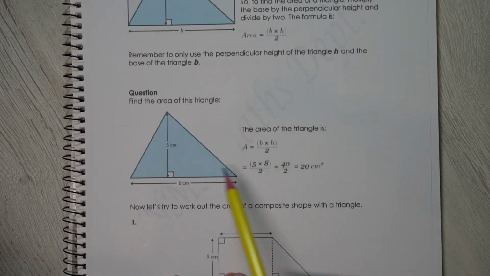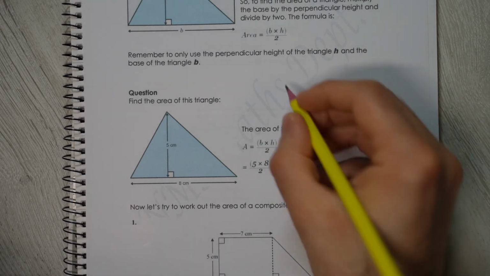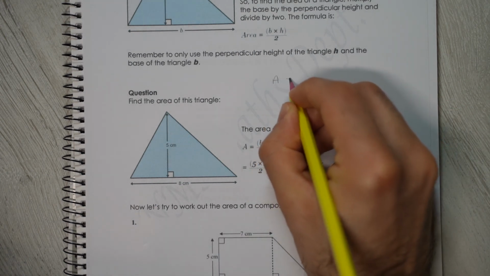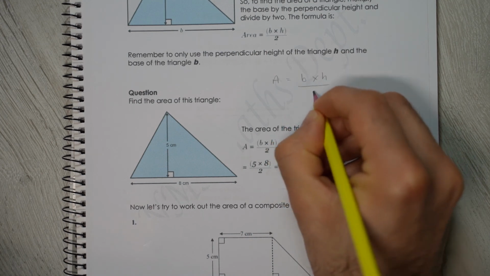Let's take this example. Find the area of this triangle. We have the base, which is equal to 8 centimeters, while the perpendicular height is 5 centimeters. So we write area is equal to base times height divided by 2.